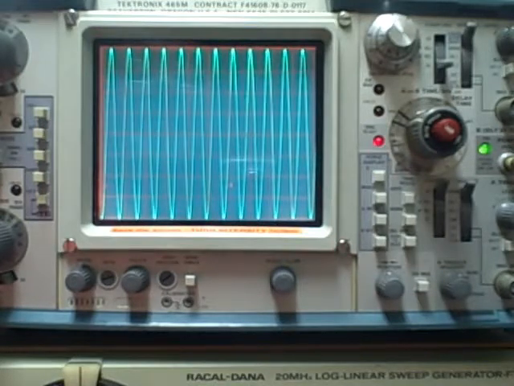Alright, since we're on the lowest range setting, let us take a look at half scale, which would be 7.0710 millivolts.